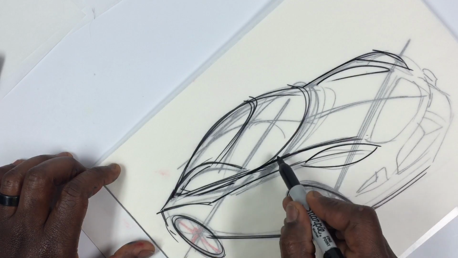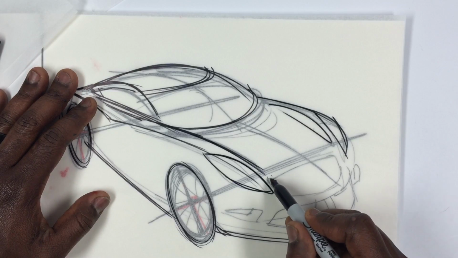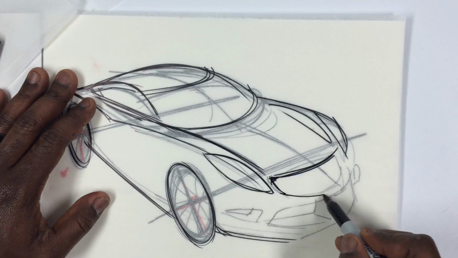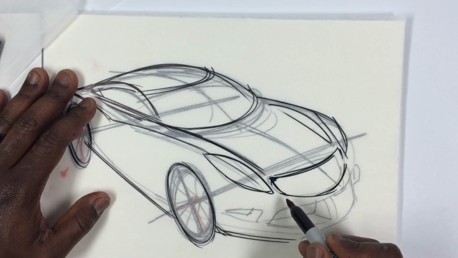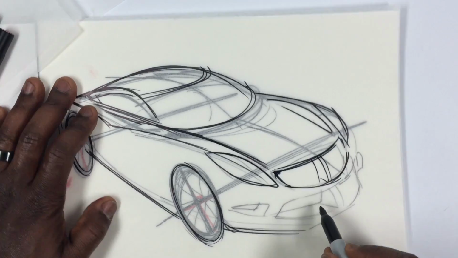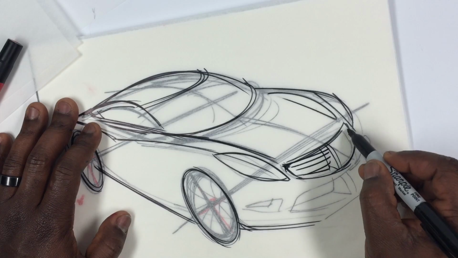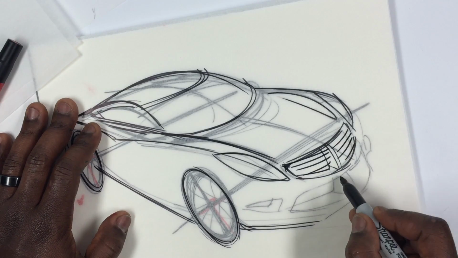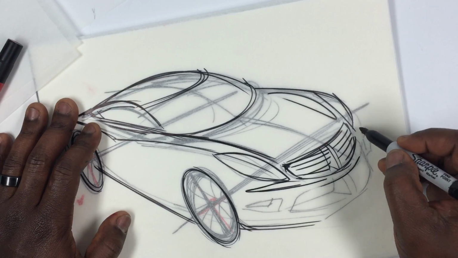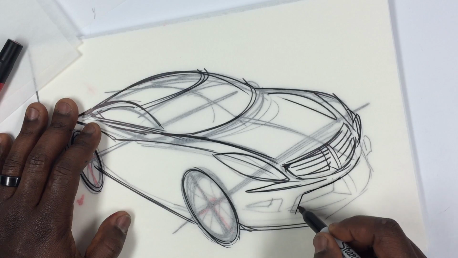Get this headlight in through there. Change the direction of that line so it feels a little bit better. Maybe add a little surfacing detail through there.